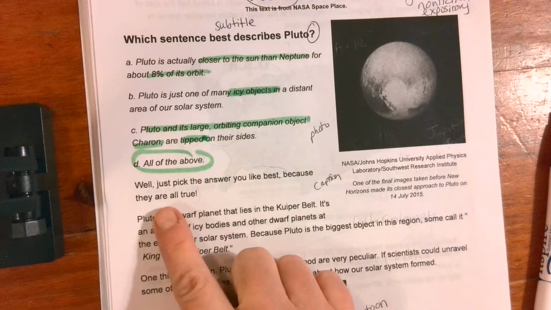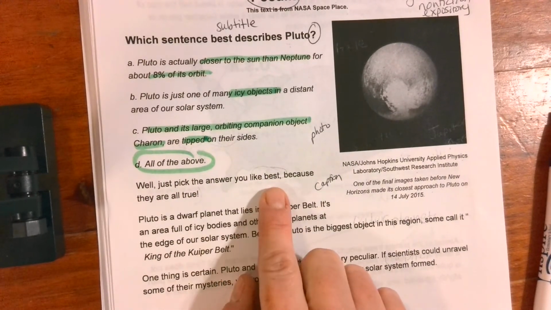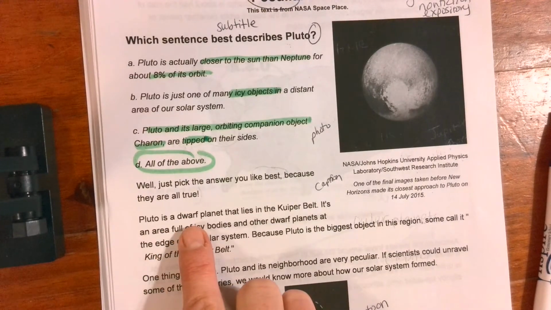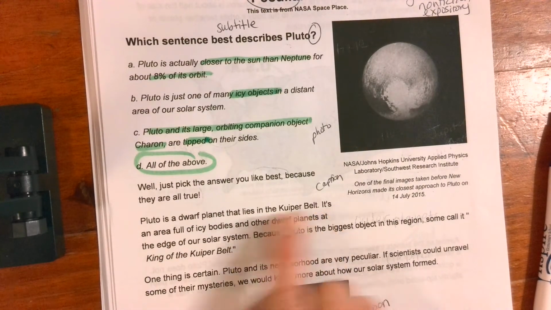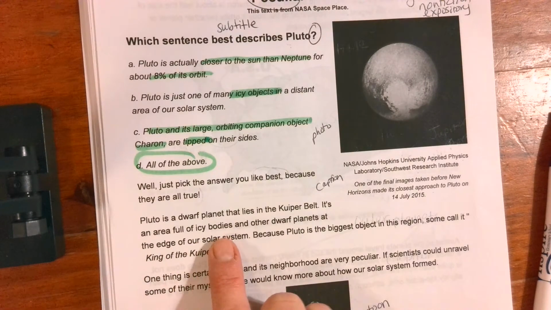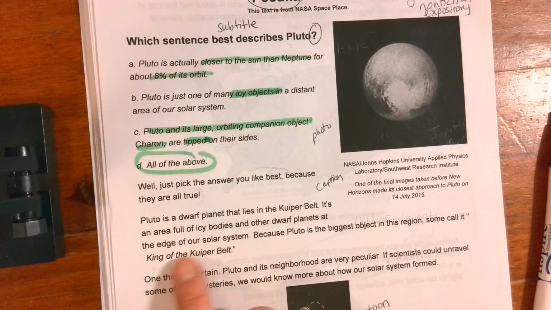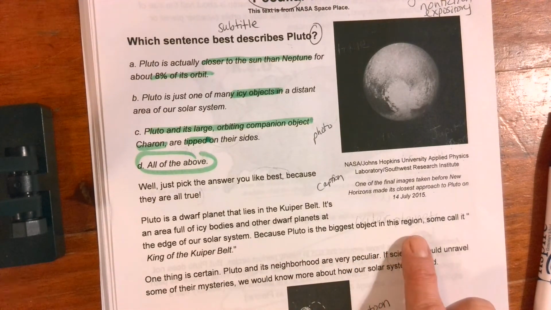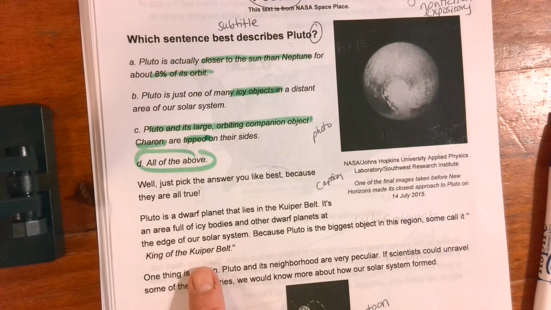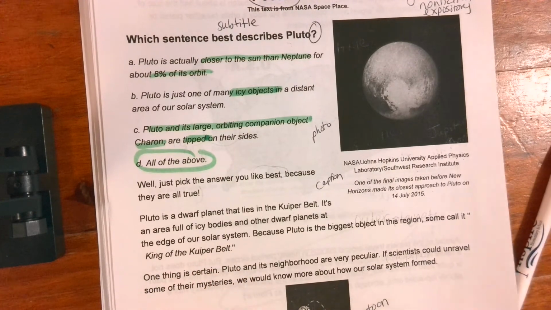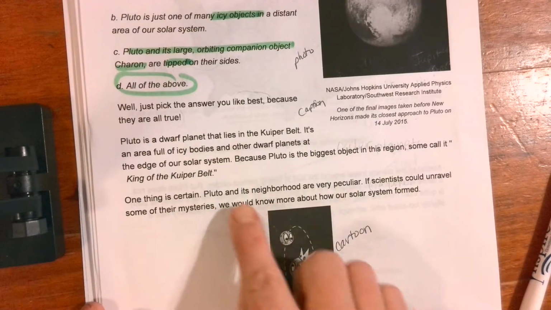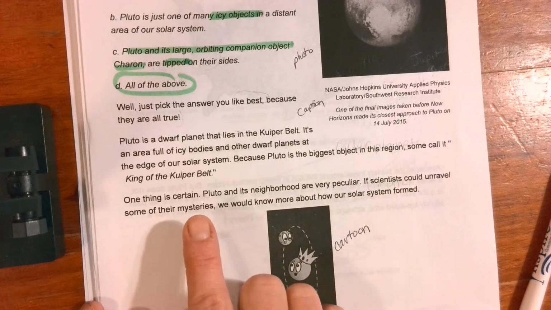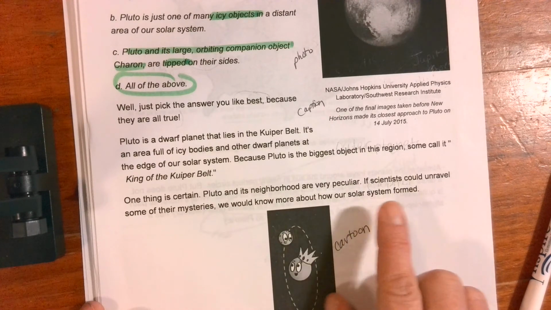Alright, well, you just pick the answer you like because they are all right. Pluto lies in the Kuiper Belt, an area full of icy and other dwarf planets at the edge of our solar system. Because Pluto is the biggest object in this area, some call it the king of the Kuiper Belt. One thing is certain, Pluto and its companion, if scientists could unravel some of their mysteries, we would know more about how our solar system formed.